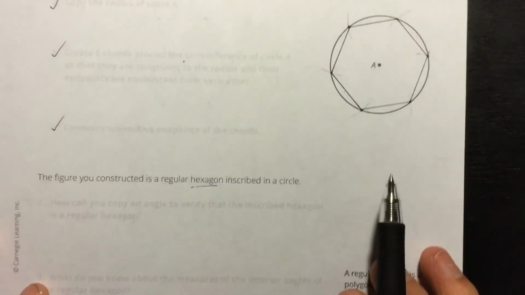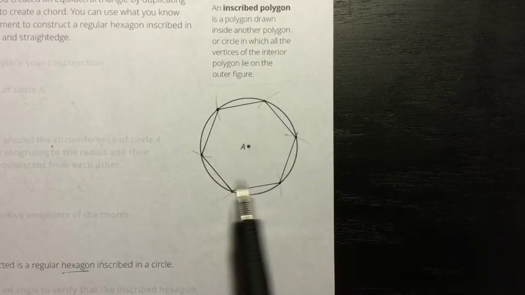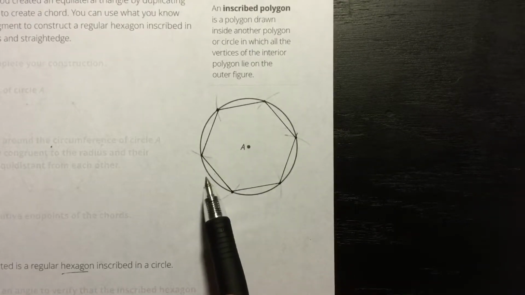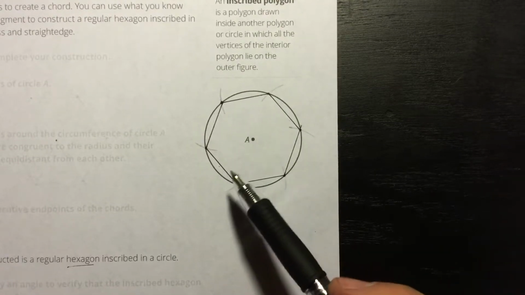And then regular, what that means is it's got all of its side lengths congruent, and all of the interior angle measures are also congruent there. So a regular polygon is a polygon with all sides that are the same length and all interior angle measures that are the same as well.